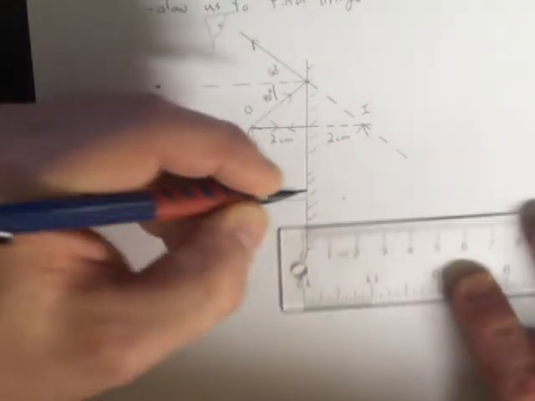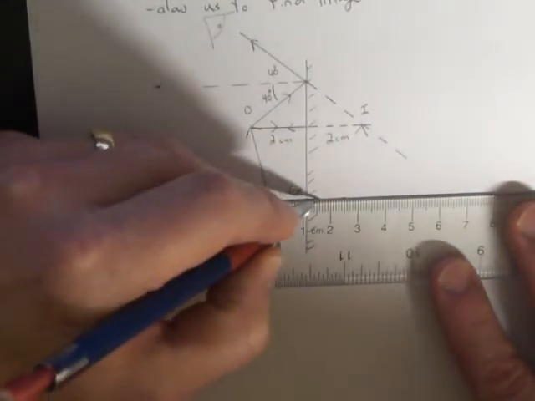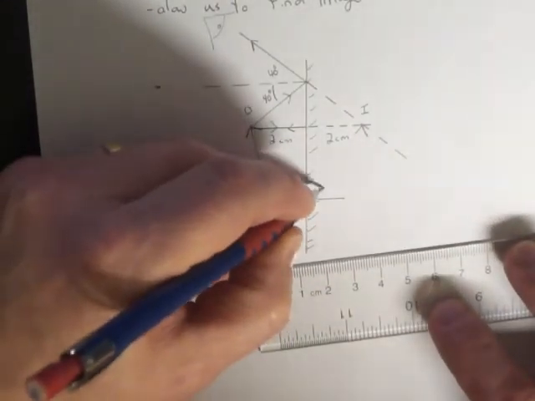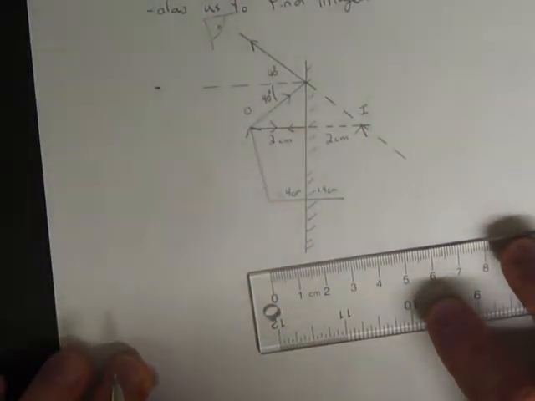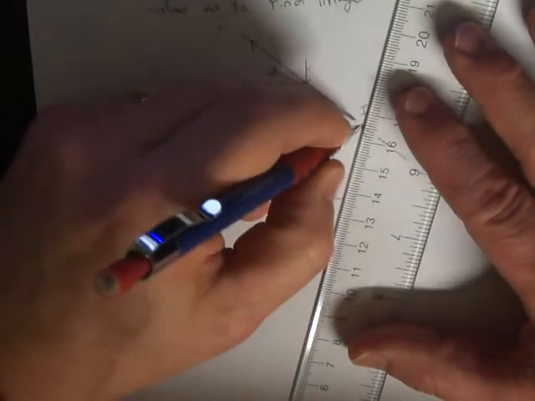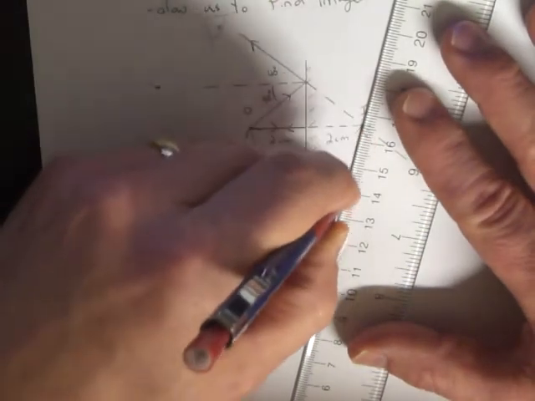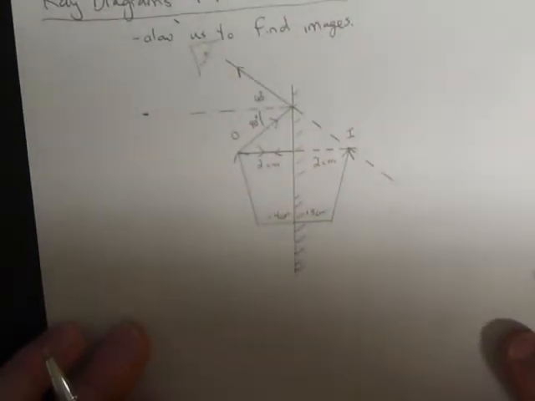I'm going to draw the line on there. And now I have the location of the bottom of the arrow, which means now I can connect the top and the bottom of the arrow. And I've created my image.